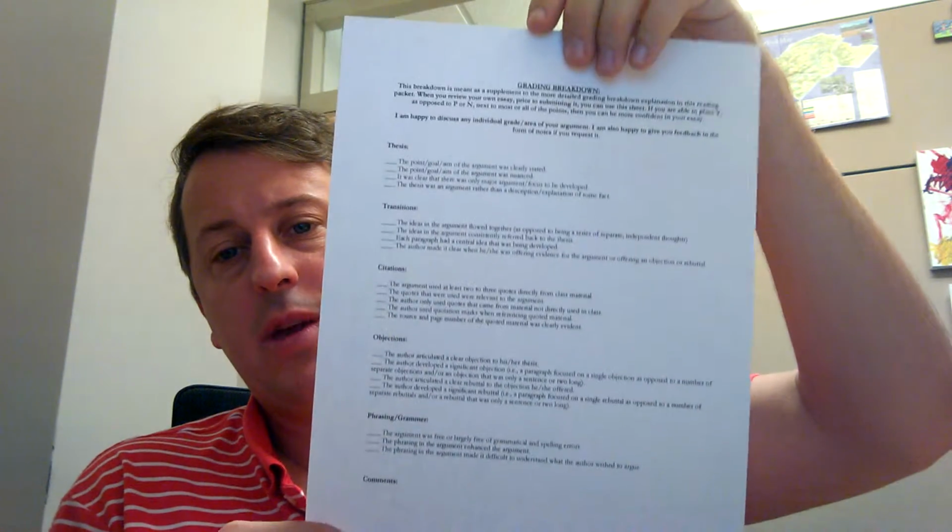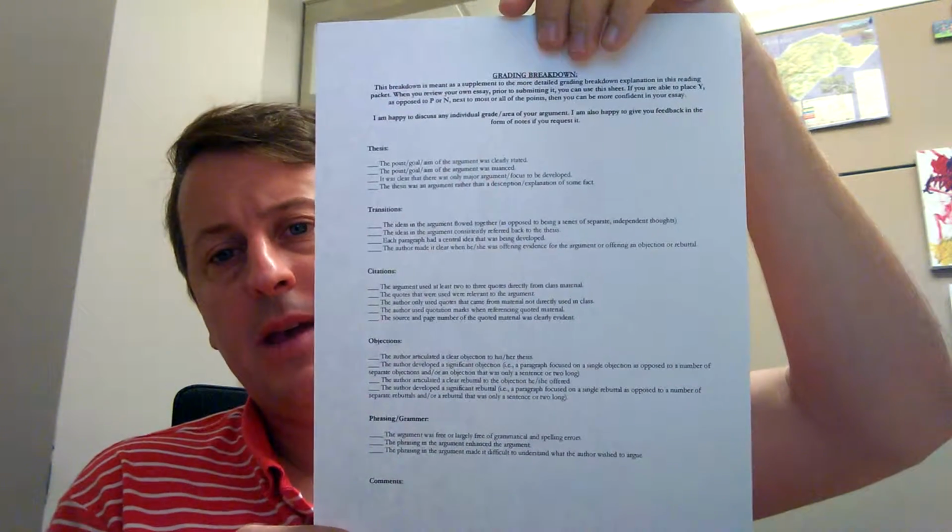You can also, and this is in your reading packet, creating arguments section as well, grade yourself. So when you write an essay, when you create an argument, certainly go back and review the first drafts, honestly look at whether you've accomplished the various components, and those that you haven't, go back and improve.